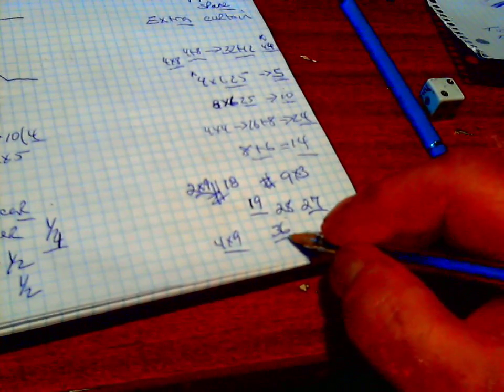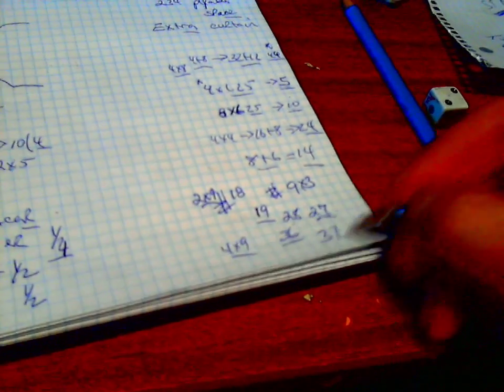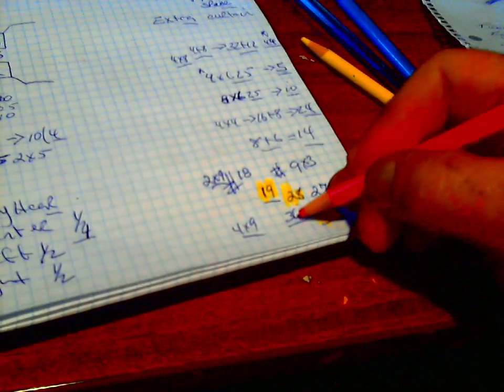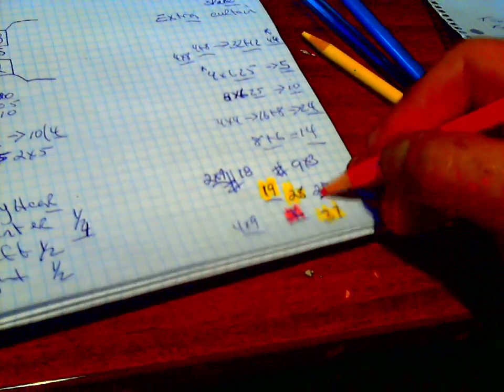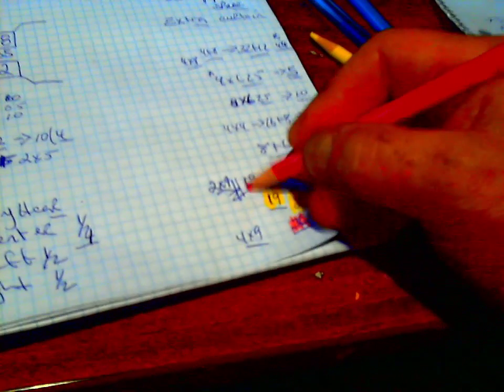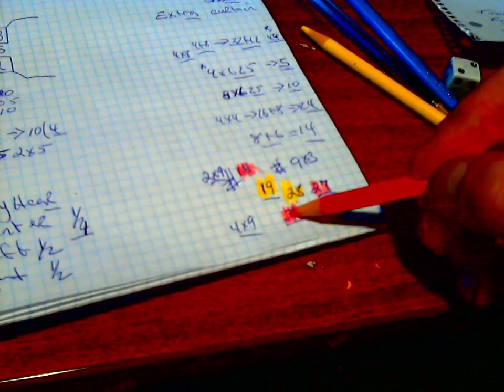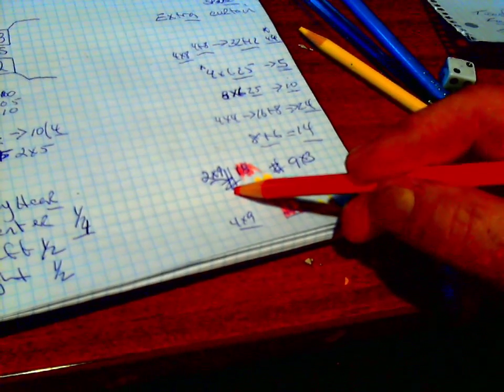So what's after 36? That's right, 37. 37, 28, and 9 all have something in common. And 36, 27, and 18 all have something in common. These are all the last ones inside this grid.